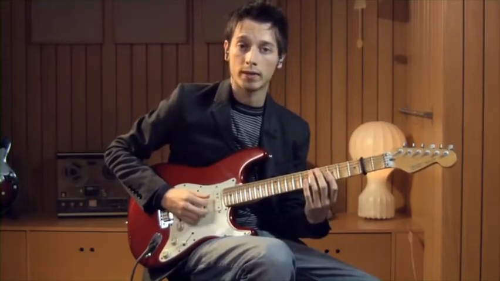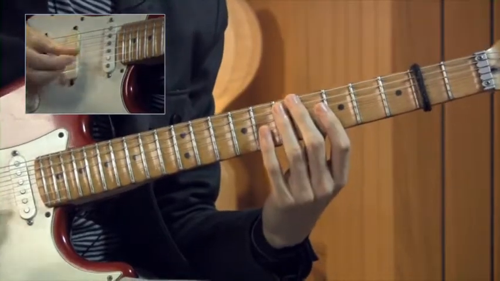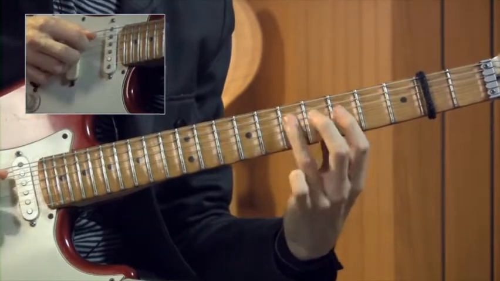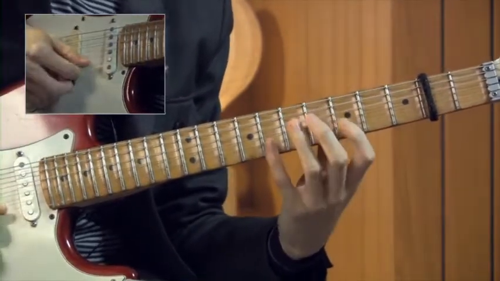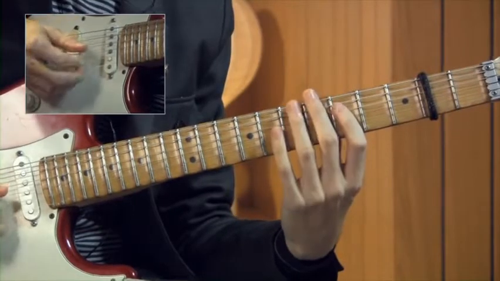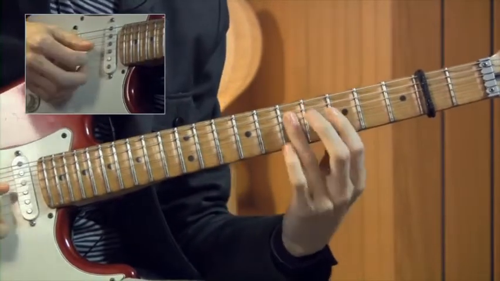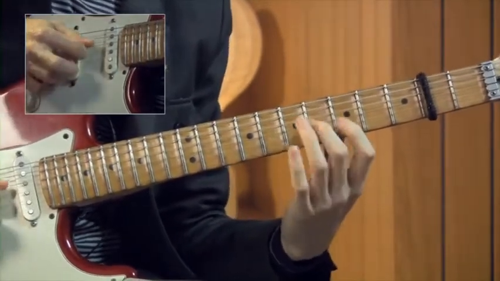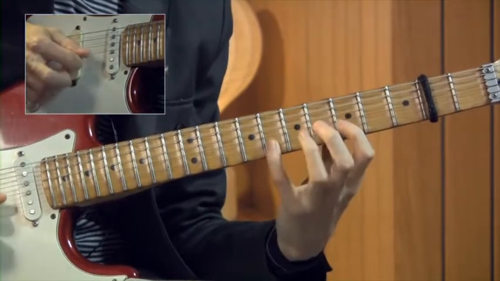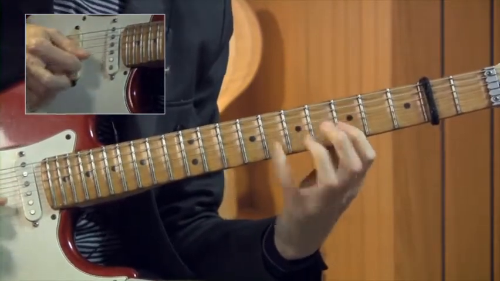Add the fifth on the fifth string. Up, up, pull off, up, down, hammer, down, down, up, down, up, down.